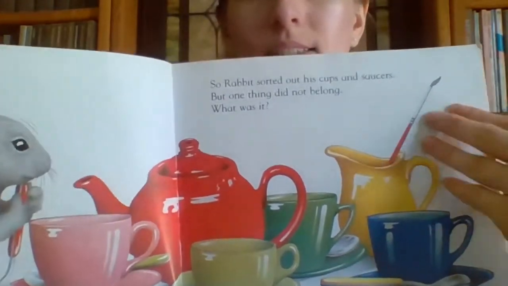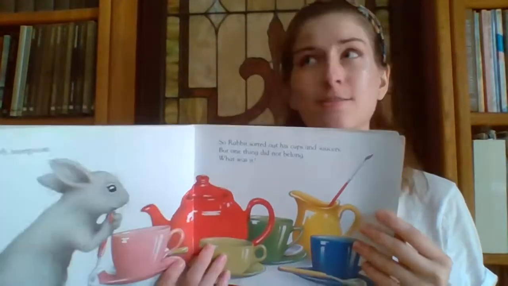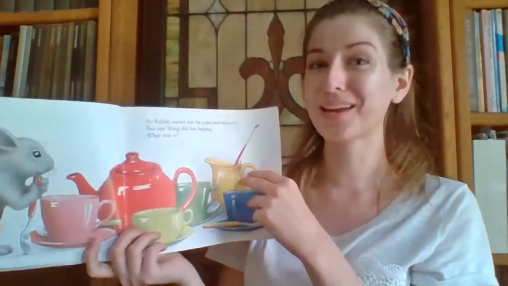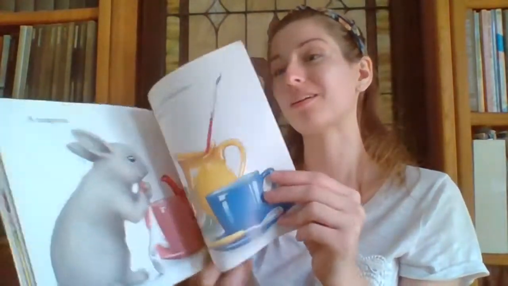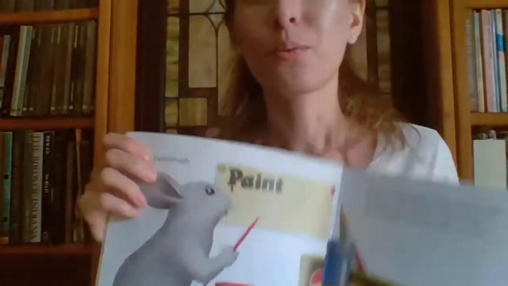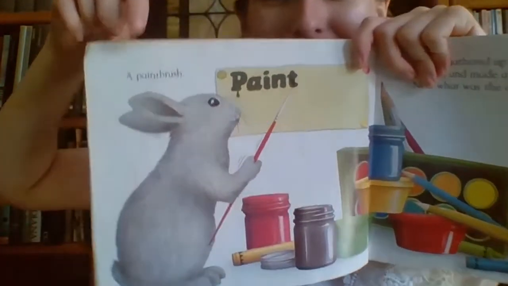That object is a paintbrush, and is that a teacup or saucer? No, sir. Let's turn the page. I bet that's what he'll pick out, the object that doesn't belong. We were right. It says, where do you see words on this page? At the top, here are the words.